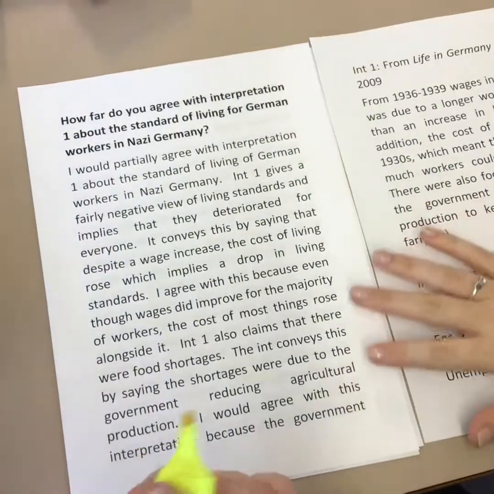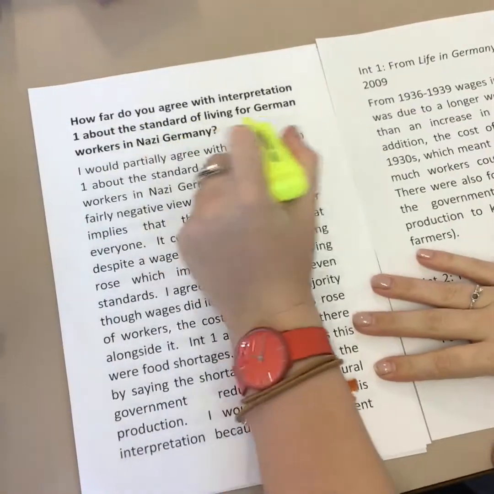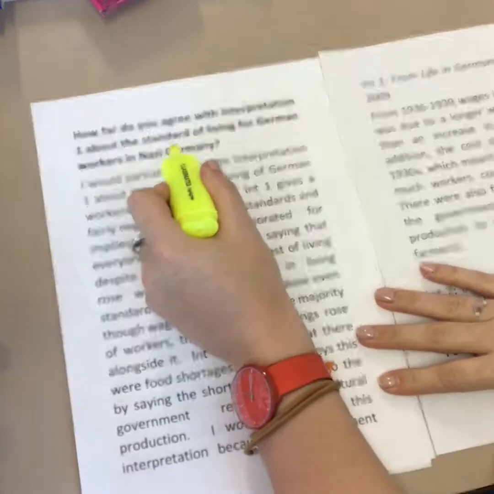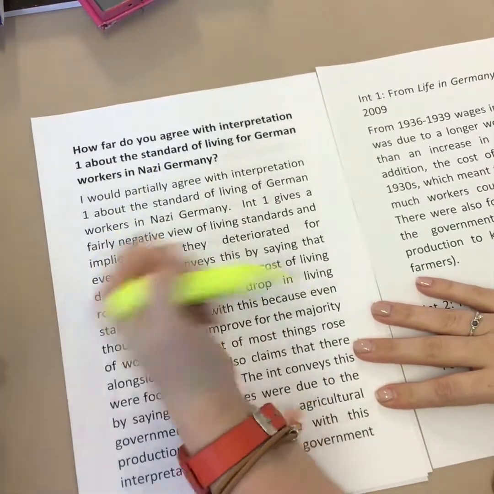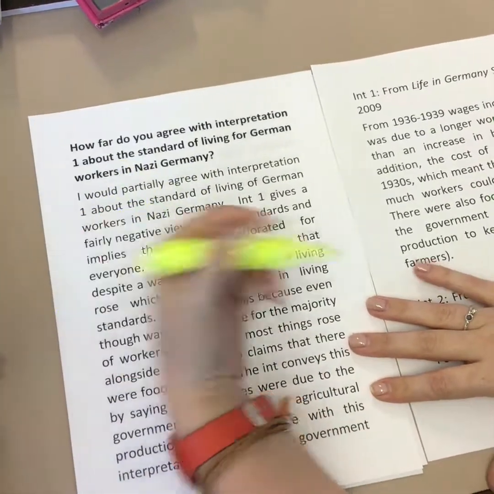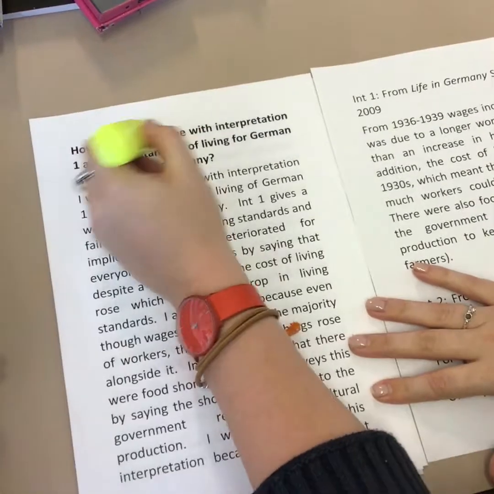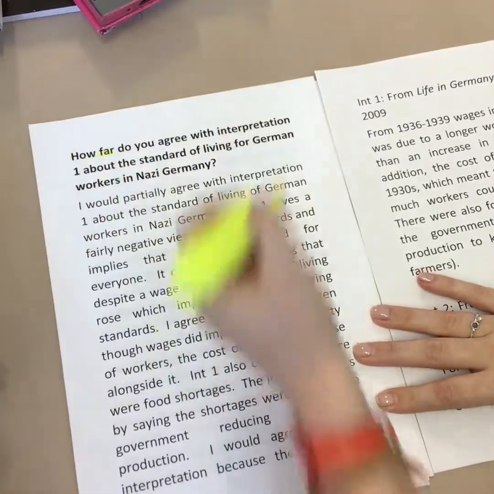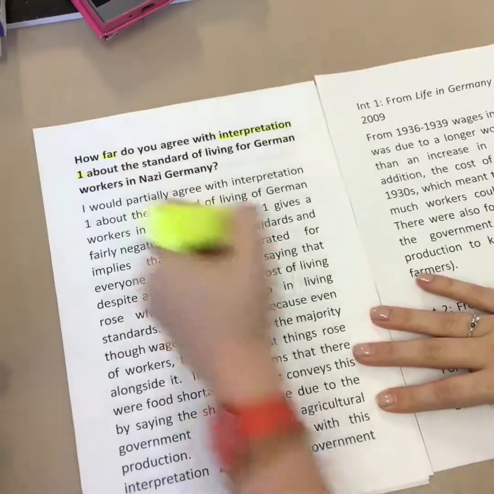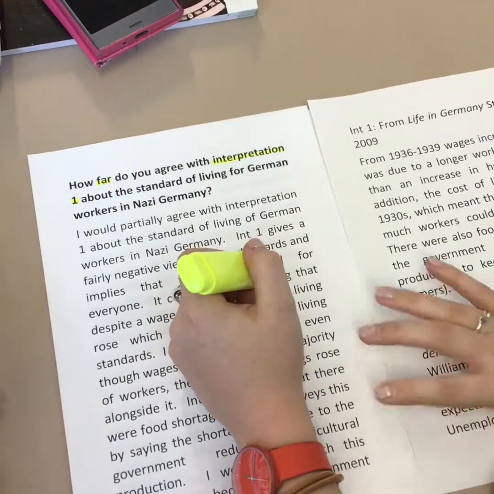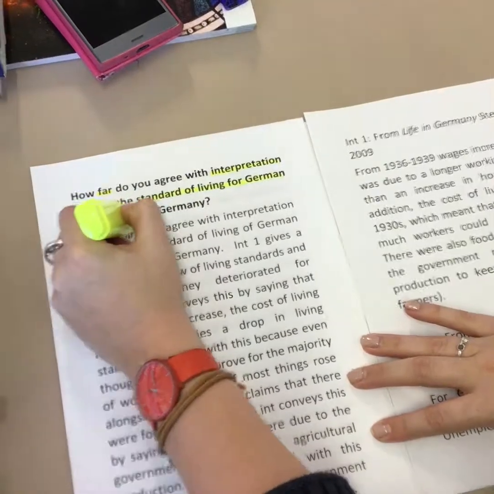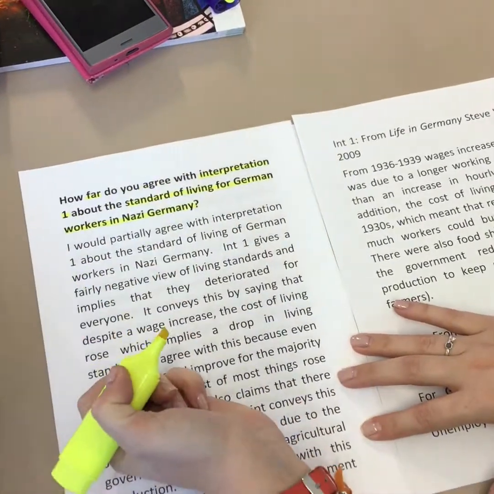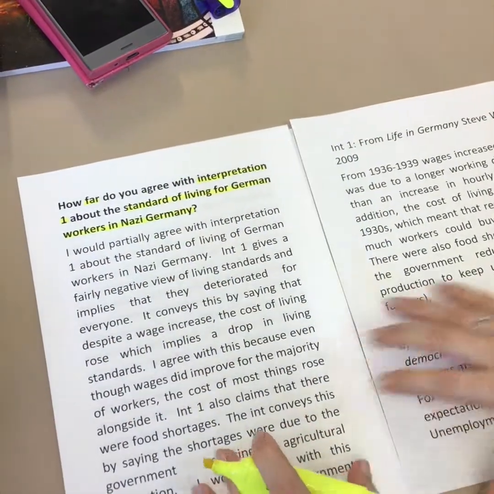Okay, so we've opened up our paper and this is the question. How far do you agree with interpretation 1 about the standard of living for German workers in Nazi Germany? So the first thing when we get a question is we need to work out exactly what it's asking us to do. We need to make sure we look at how far we agree with interpretation 1. And the inquiry that we're looking at, the thing we want to focus on, is the standard of living for German workers in Nazi Germany. Okay, so immediately we'll think of some own knowledge ideas for that in a second.